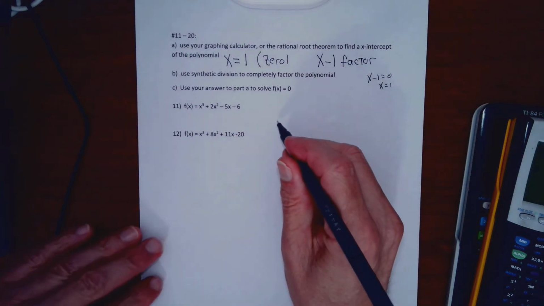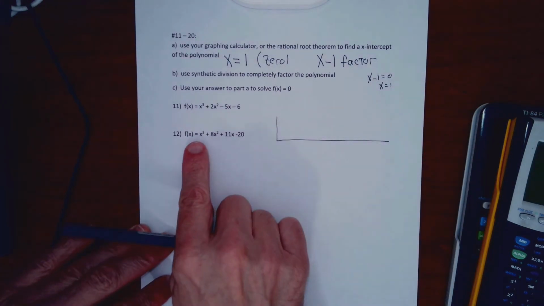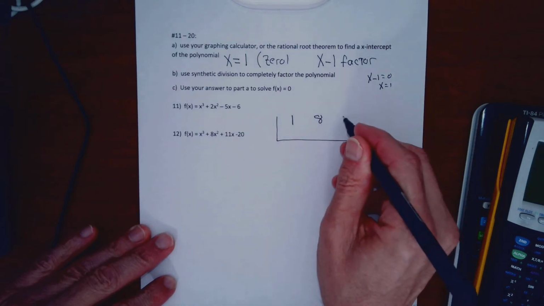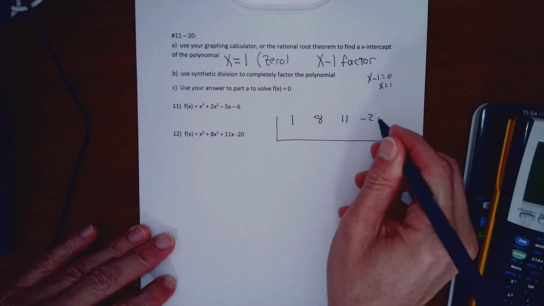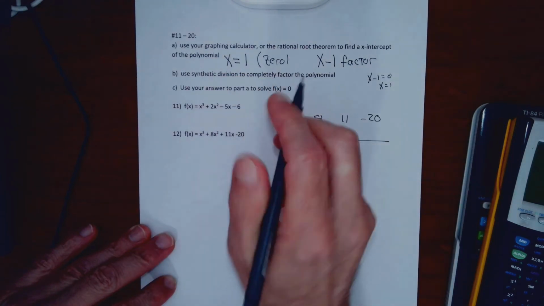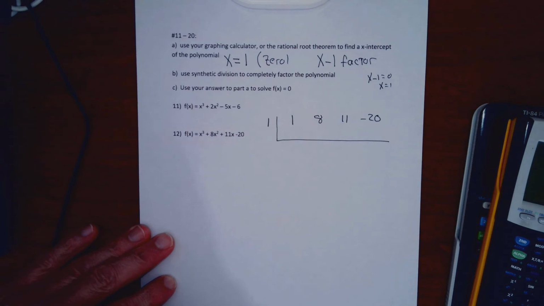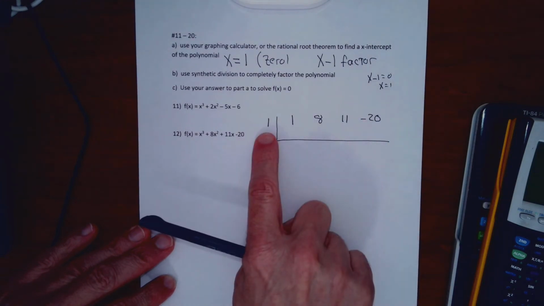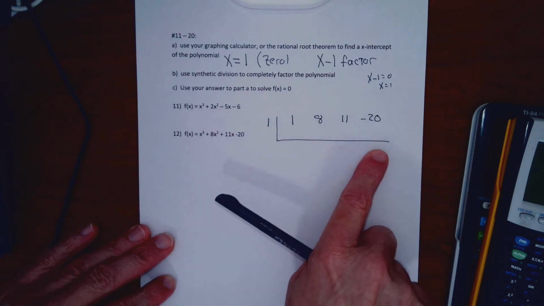So now I'm going to do my synthetic division. Take the coefficients for number 12, which are 1, 8, 11, and minus 20. And I'm going to put the 0 outside my division bar. I've set this up to get a remainder of 0. If I pick points that have y-coordinates of zeros, specifically if I pick x-intercepts, I'm setting this up to get a remainder of 0. In fact, the x-intercepts are the only numbers that I can do synthetic division with to get a 0 at the end.